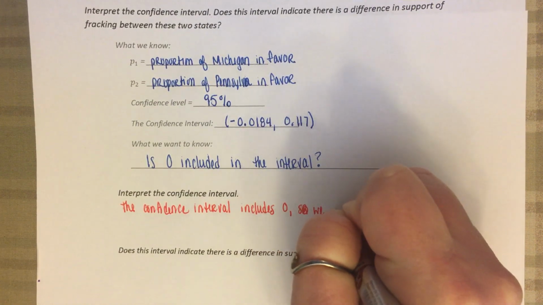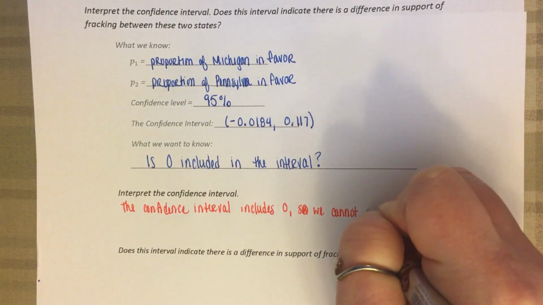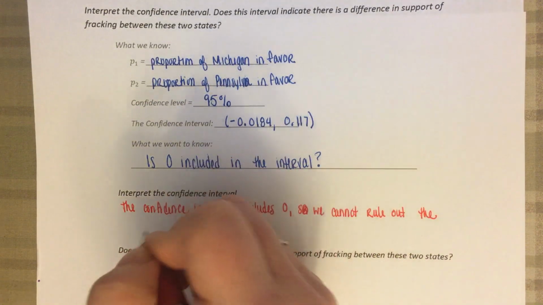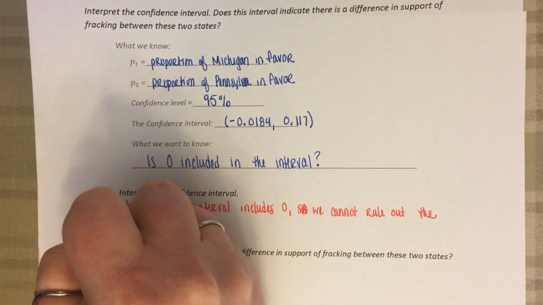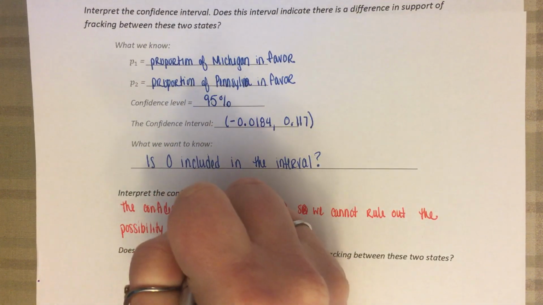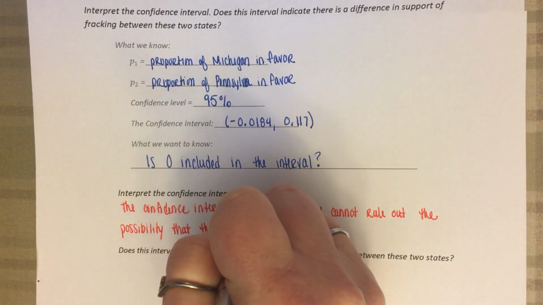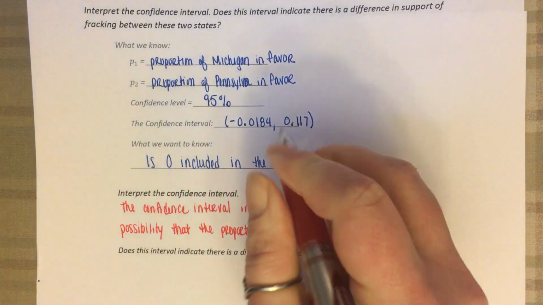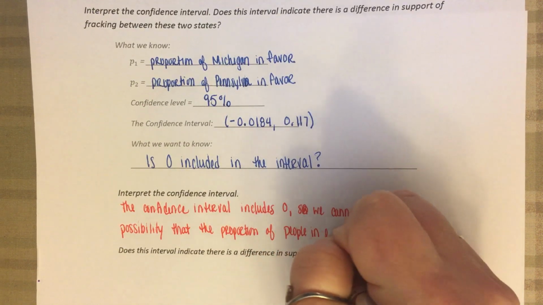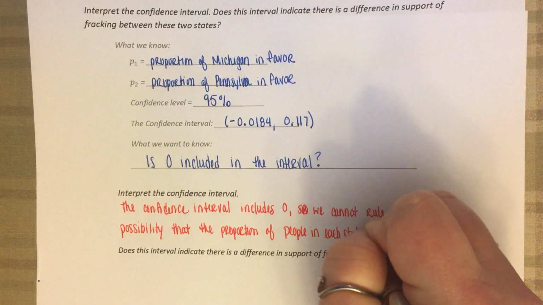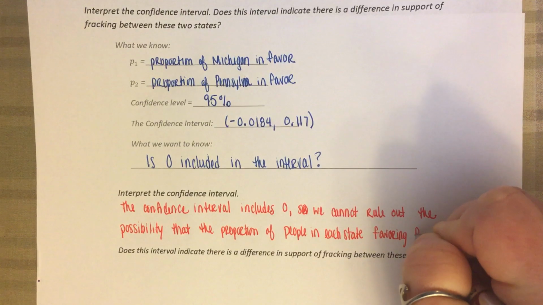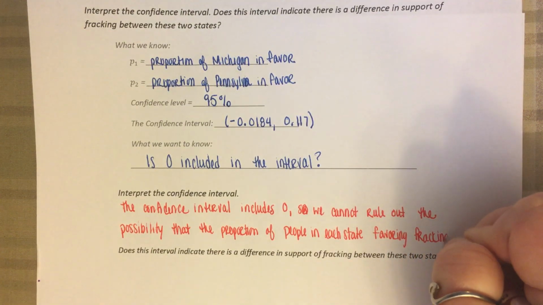So we cannot rule out the possibility that the proportion of people in each state favoring fracking is the same.